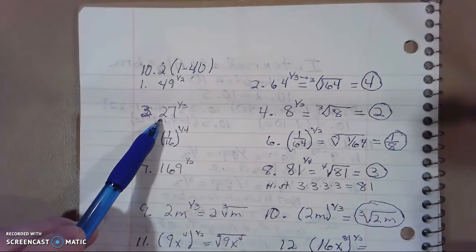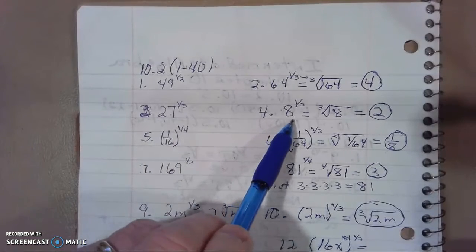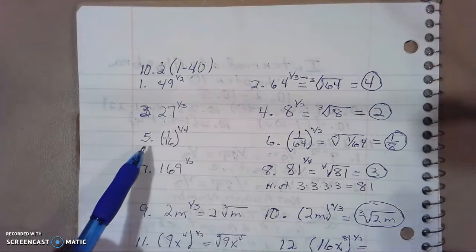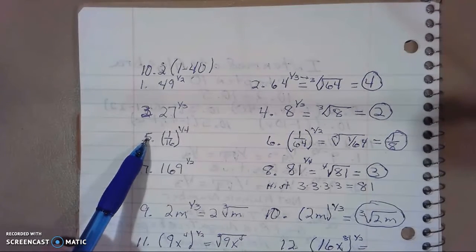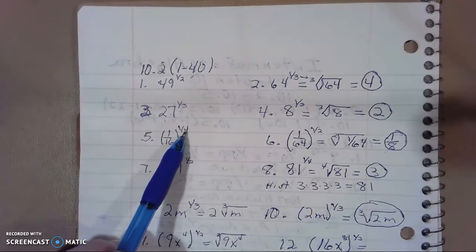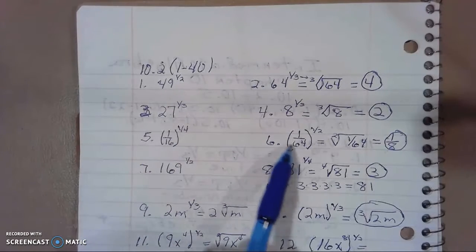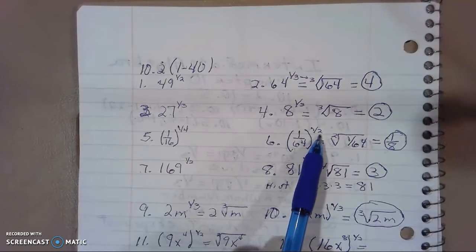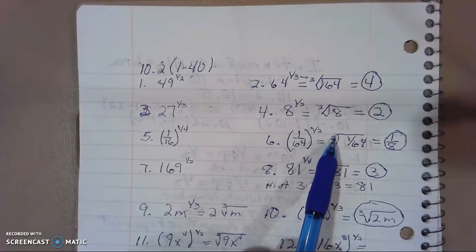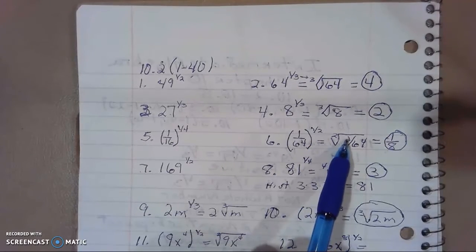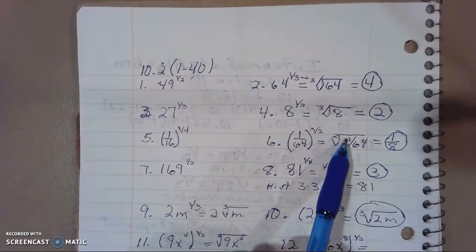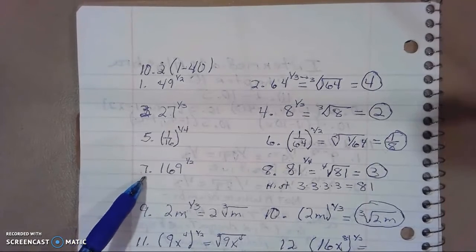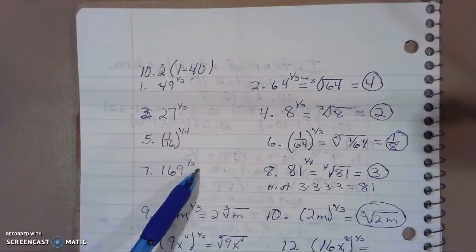3, 27 to the 1/3. 4 is 8 to the 1/3, meaning cube root of 8, 2. 5 is 1/16 to the 1/4 power. That 4 would be your index on that one. Just like on number 6 here, 1 over 64 to the 1/2, the 2 is your index, meaning square root of 1 over 64. And the square root of a fraction, take square root of 1, which is 1, square root of 64, 8. 7, 169 to the 1/2 power.